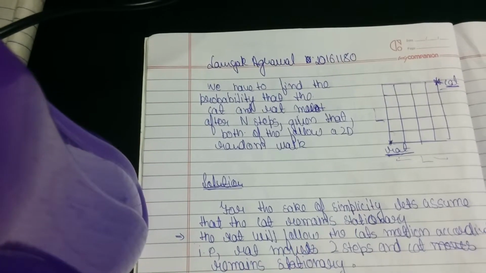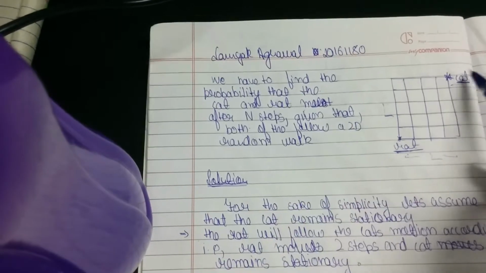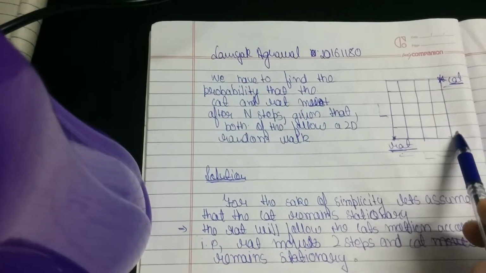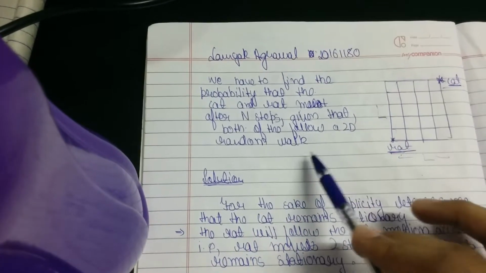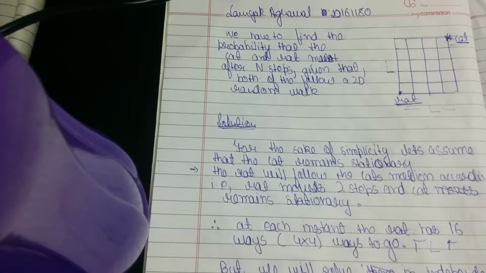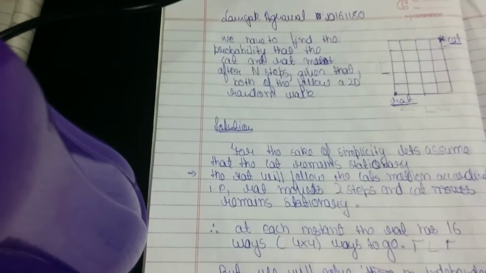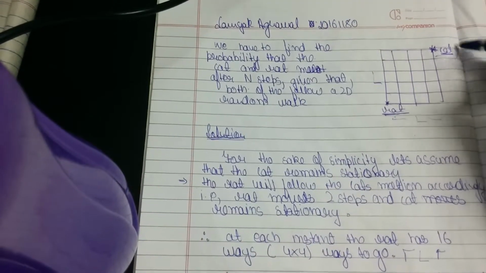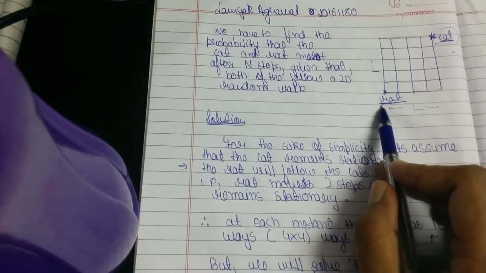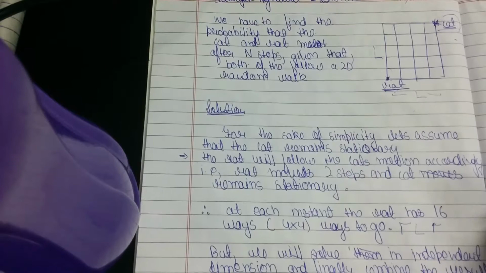This is the solution to problem 1 of a science project 1. The question goes like, we have to find the probability that the cat and the rat, which are located on a square grid of length L, meet after n steps, given that both of them follow a 2D random walk. To simplify the problem, we can make the cat stay here and analyze the movement of the rat with respect to the cat.